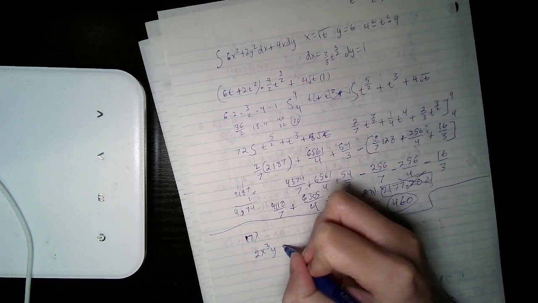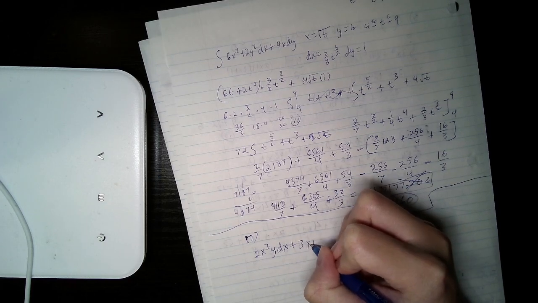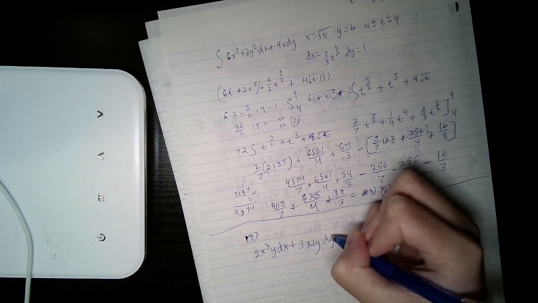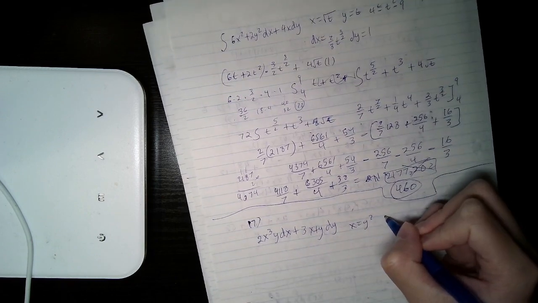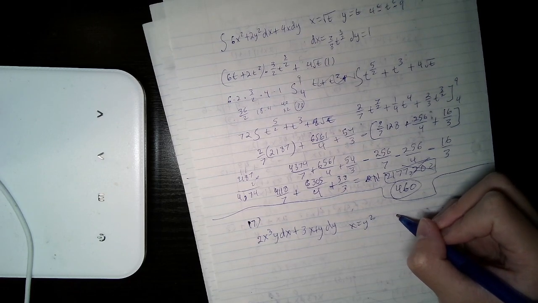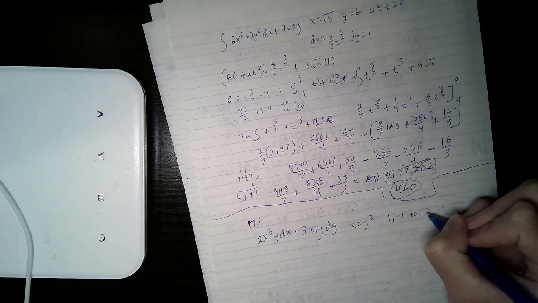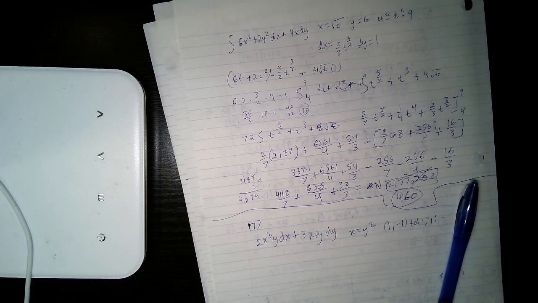2x cubed y dx plus 3x plus y, where c is given by x equals y squared. And then they're saying from (1, -1) to (1, 1), which actually I don't know what that means. So basically here there's no parametric equation, so that's why they give you 2 coordinates. And then, I have so many questions, but maybe I should just wrap it up.